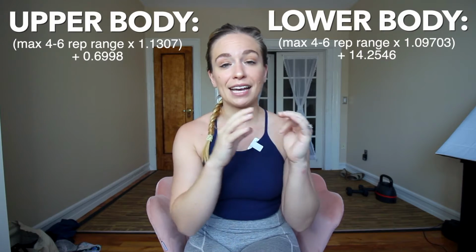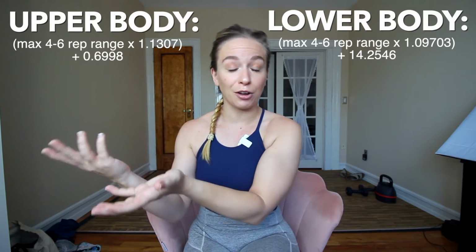So to figure out your 1 rep max, you can try and do it manually. Obviously, that can get a little dicey. So there are also other methods. The one that I'm gonna show you today, I actually found from the University of New Mexico. Essentially, you're taking a formula and you're taking your max at 4 to 6 reps, and then you're just gonna do some math and it's gonna spit out what it thinks your 1 rep max is.